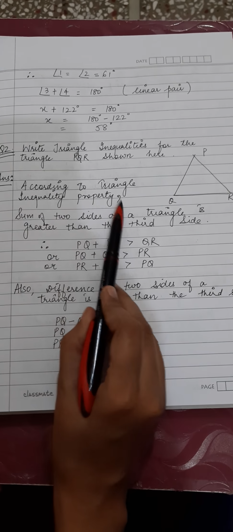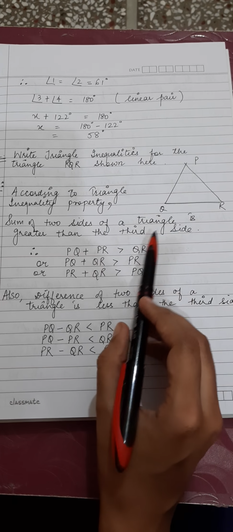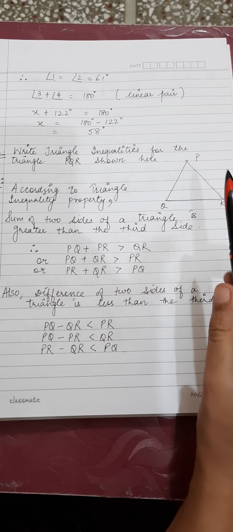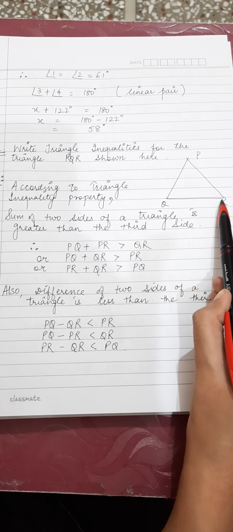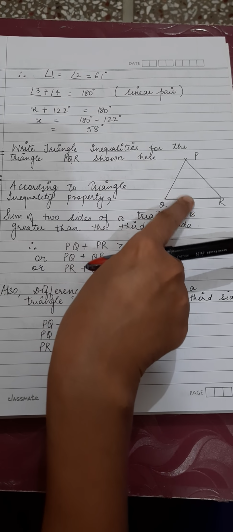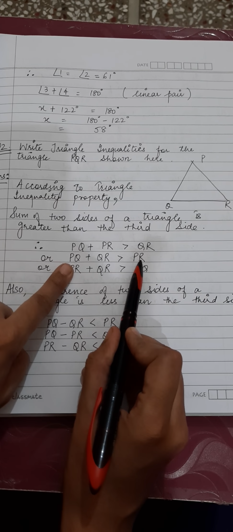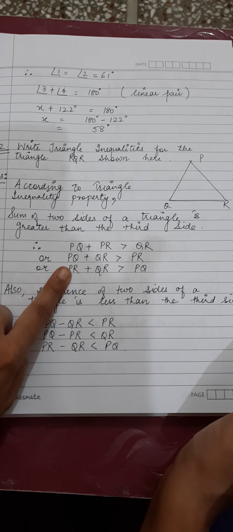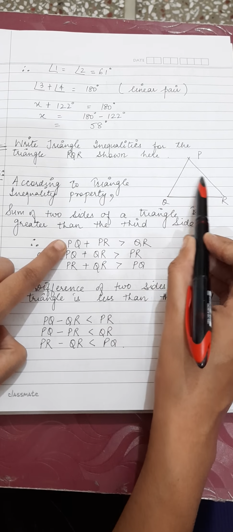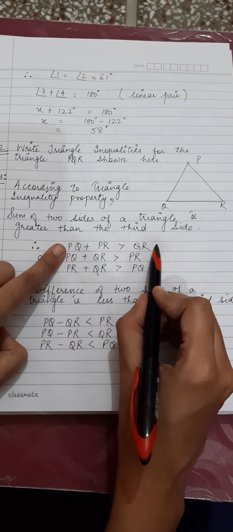According to the triangle inequality property, the sum of two sides of a triangle is greater than the third side. And all these possibilities are possible. If I take PQ and QR, the sum of these two sides should be greater than PR. I have written PQ plus QR is greater than PR. One is this condition. Then PQ plus PR, these two sides should be greater than QR, which is the third side.